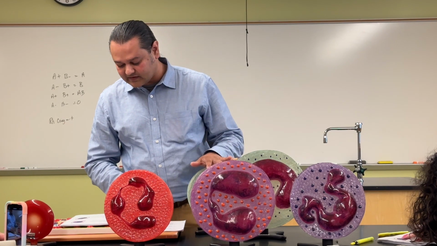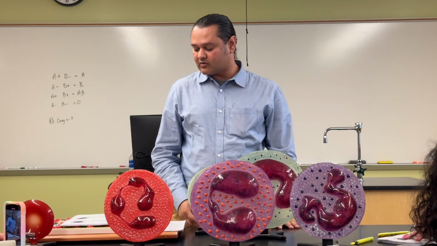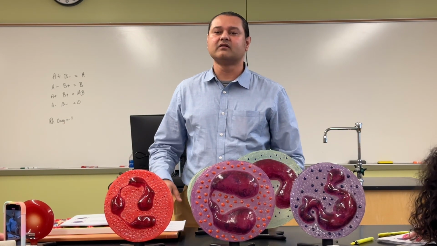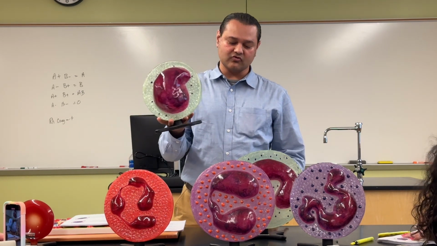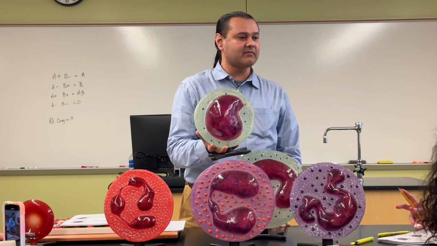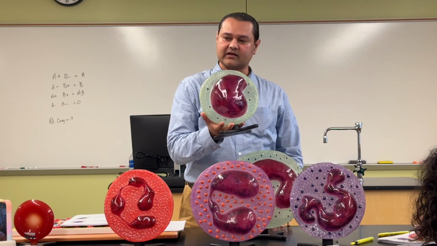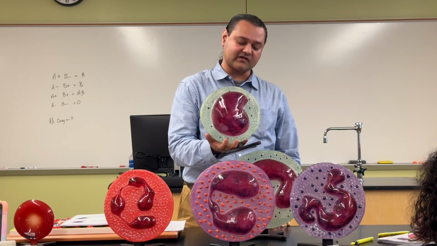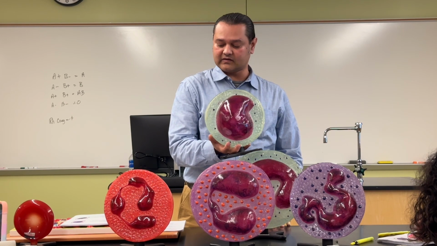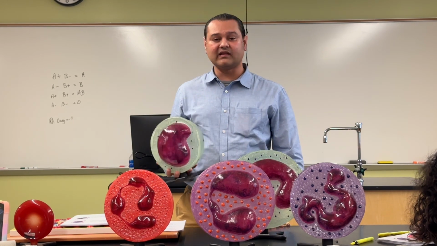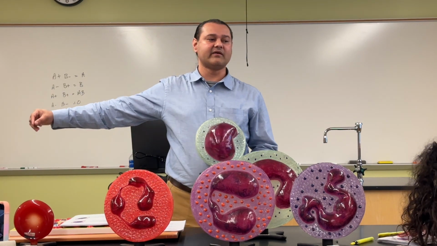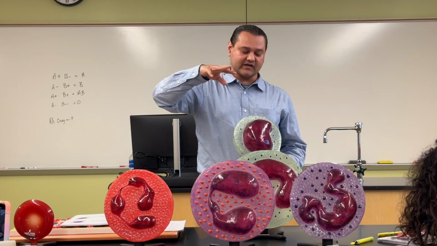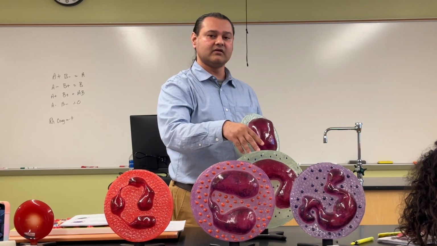Now, the T lymphocytes coordinate immune cell activity. The way the T lymphocyte works is that it will go up to the cell, physically make contact, and kill it. It has to make physical contact. Whereas the B lymphocytes make antibodies, they stay far away and release the antibodies, and those antibodies will go and coat the pathogen.